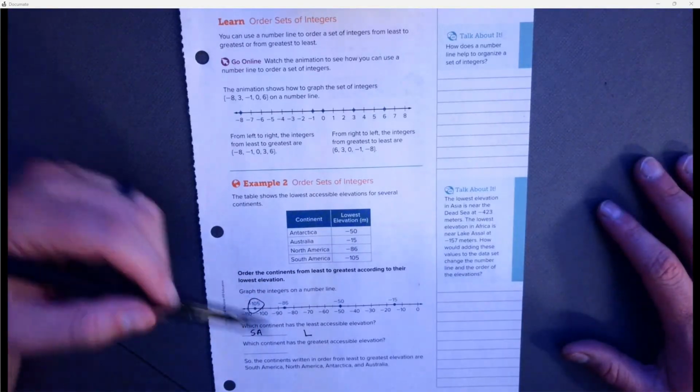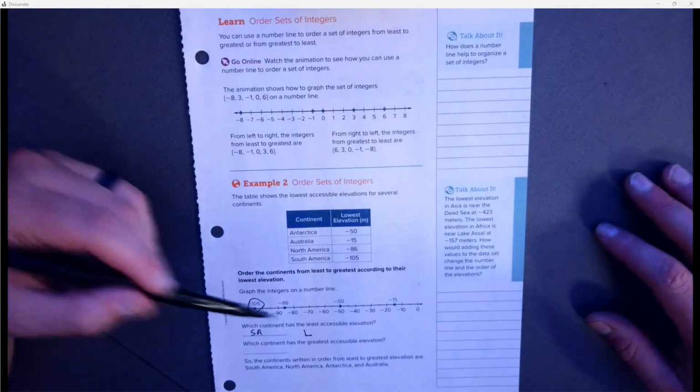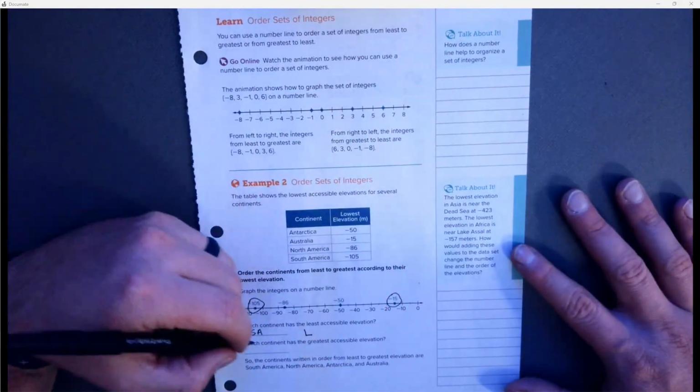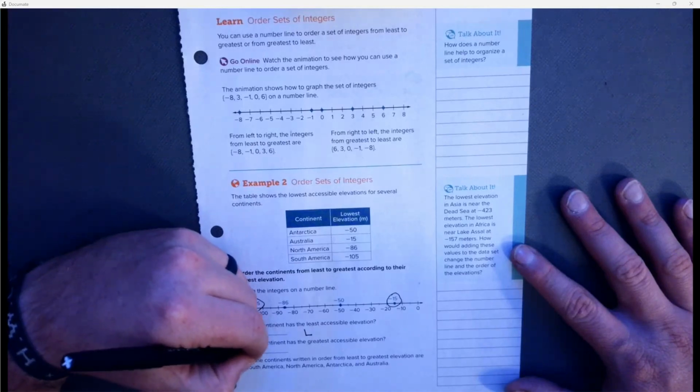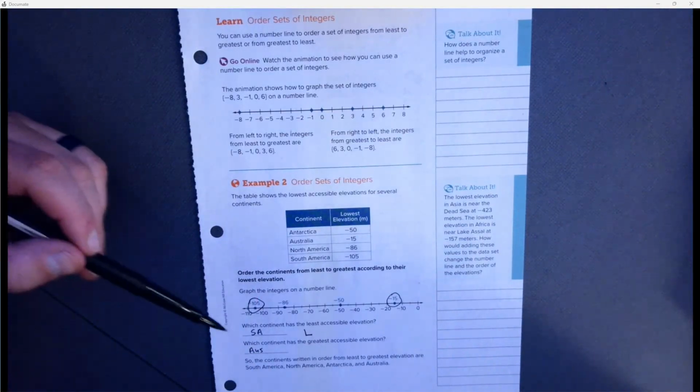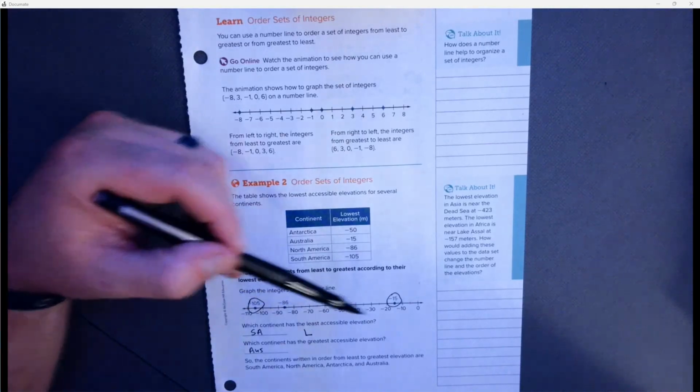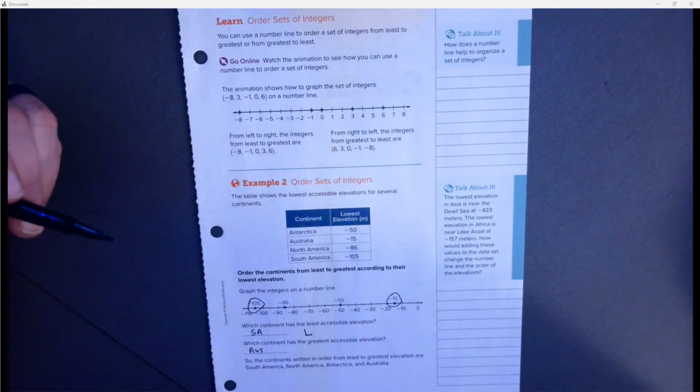Well, we know the greatest is going to be opposite of the least. So if the least is to the left, the greatest will be to the right. That's going to be negative 15, which goes with Australia. So the continents written in order from least to greatest elevations are South America, North America, Antarctica, and Australia.